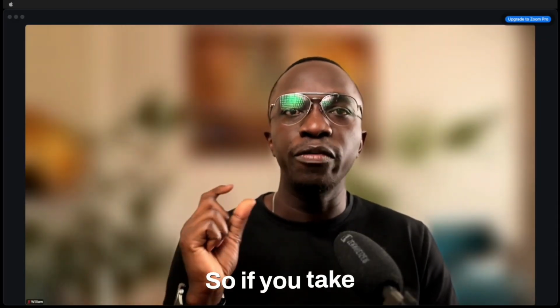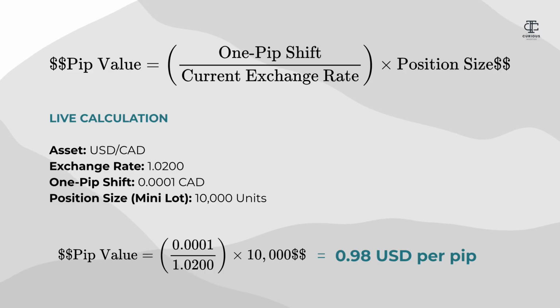1.0200. If you take 1 pip shift, which is 0.0001 Canadian dollars, and you divide it by this particular currency exchange rate, 1.0200, right? We take 1 pip, divide it by the exchange rate, then we get the value per unit traded in dollars, okay? So if you're running a position size of, let's say, a mini lot, which is 10,000 units, a single pip change on USD CAD is worth approximately $0.98, okay?